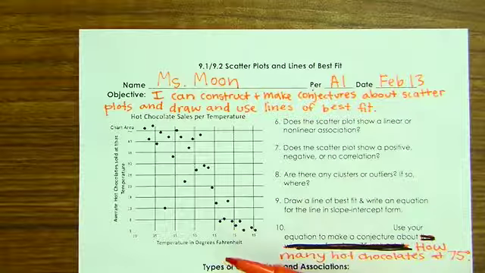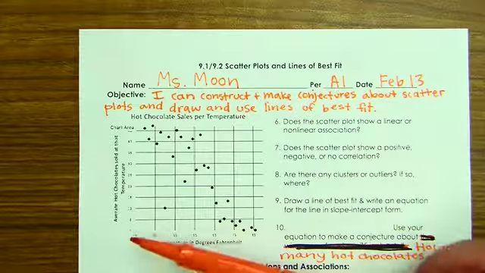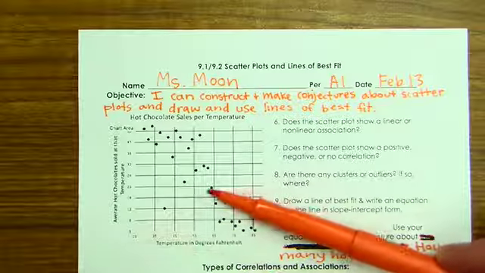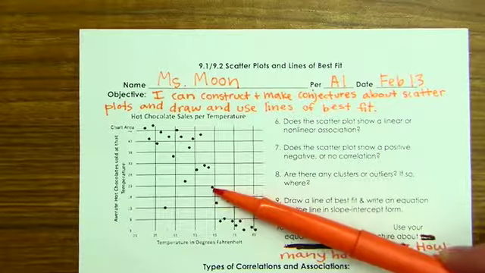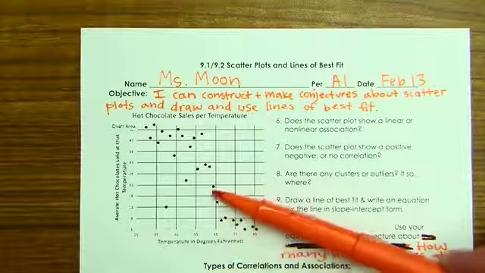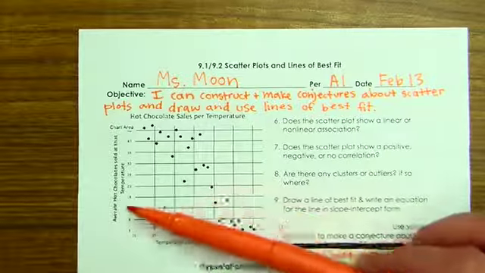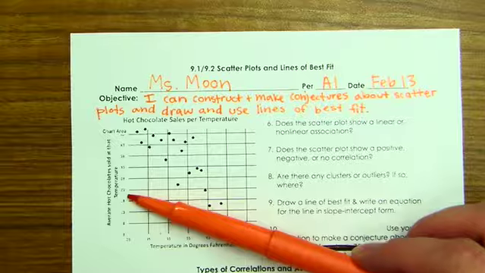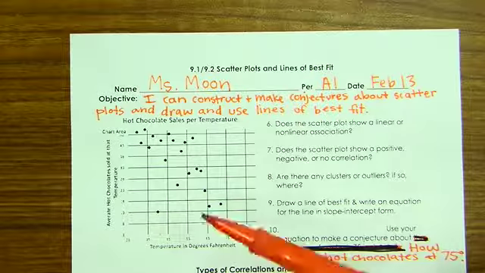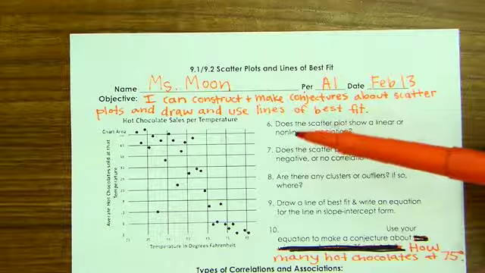So for our x variable, we have temperature in degrees, and for our y variable, it's the number of hot chocolates sold. So if we look at one point here, this point would show the data for about 64 degrees. At 64 degrees Fahrenheit, they sold about 20 hot chocolates. So let's answer some of these questions now that we've looked at the scatter plot.